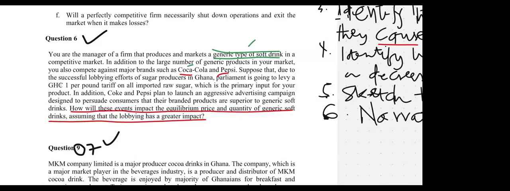So suppose that due to the successful lobbying effort of sugar producers in Ghana, Parliament is going to levy a 1 Ghana cedi per pound tariff on all imported raw sugar, which is the primary input for your product. So this is the first event.